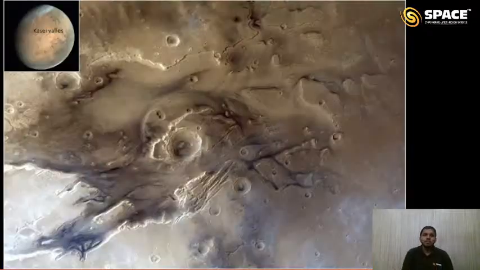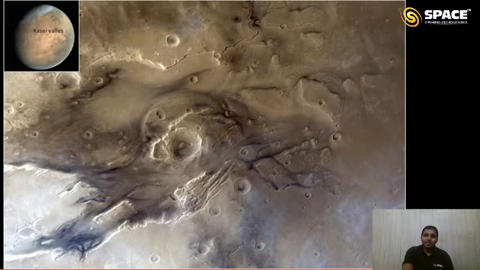Then comes another picture, a region, Kesai Vallis. A valley, and this kind of structure shows that it can only be formed where flowing water is there. So these kinds of structures show that yes, once back in time Mars might have had some water.